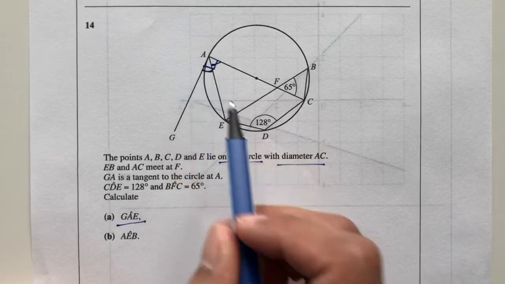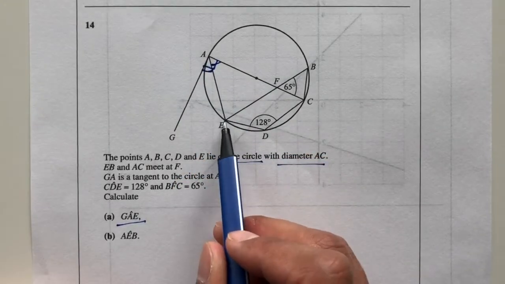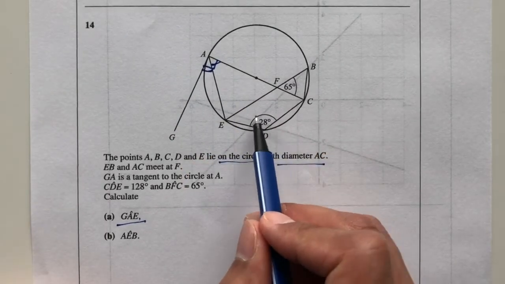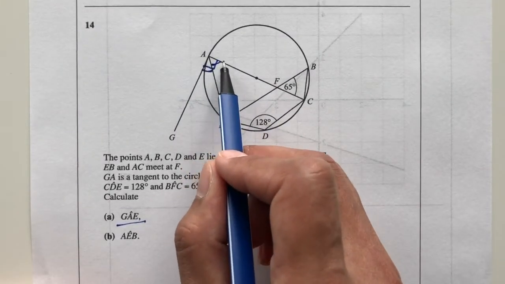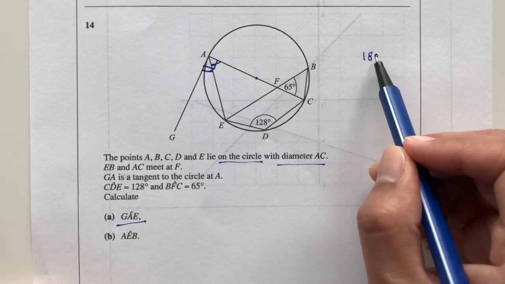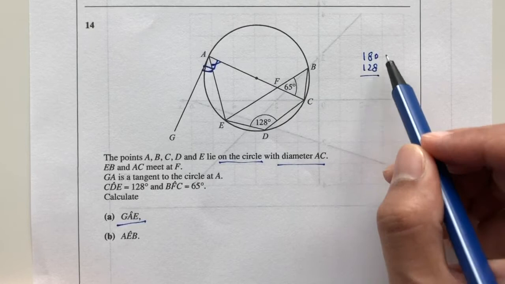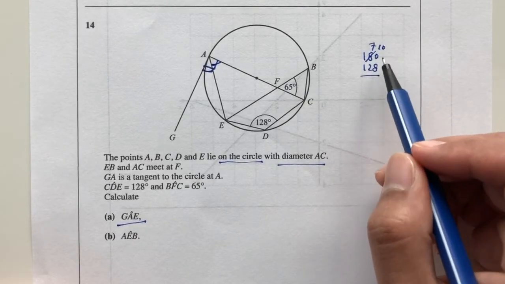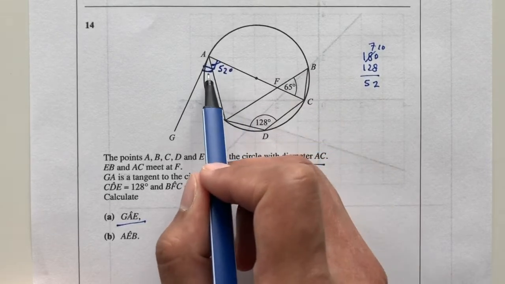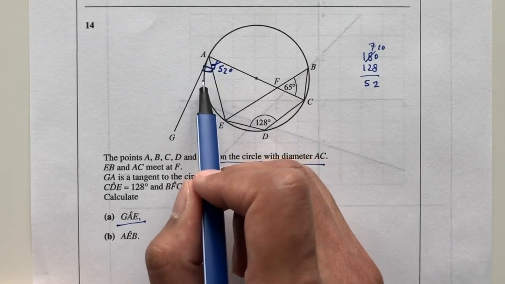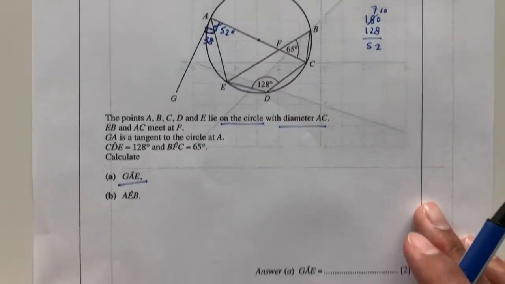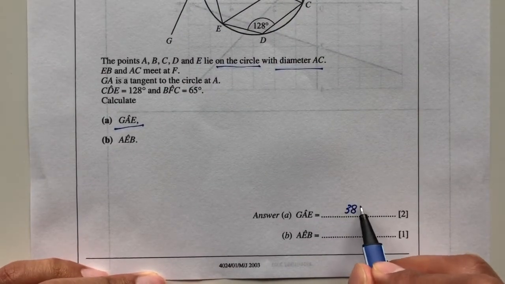To find this one, we can see we have AEDC is a quadrilateral on the circle, which means this angle and this angle are supplementary. They add up to 180. So this angle will be 180 minus 128, which is 52. So 52 is this one, which means this one will be 90 minus 52. That will be 38. So GAE will be 38 degrees.